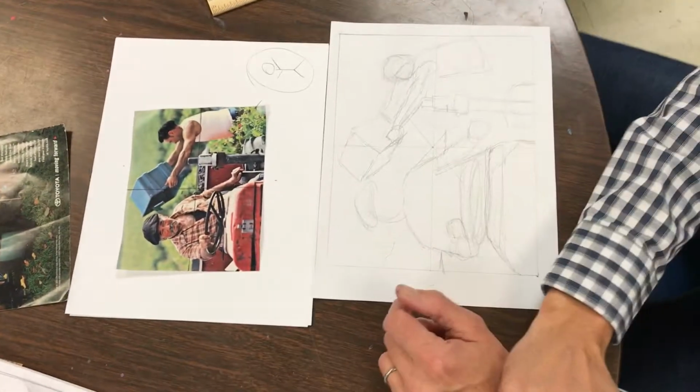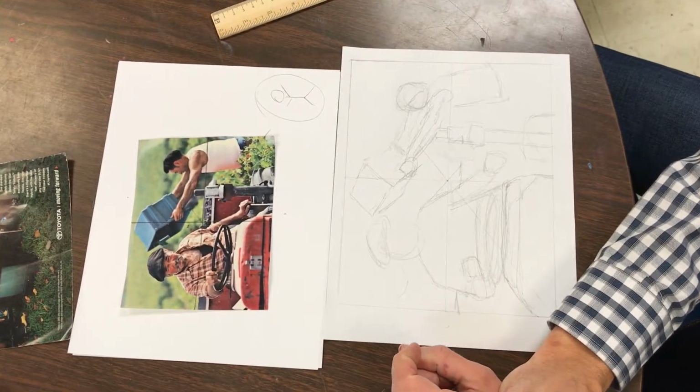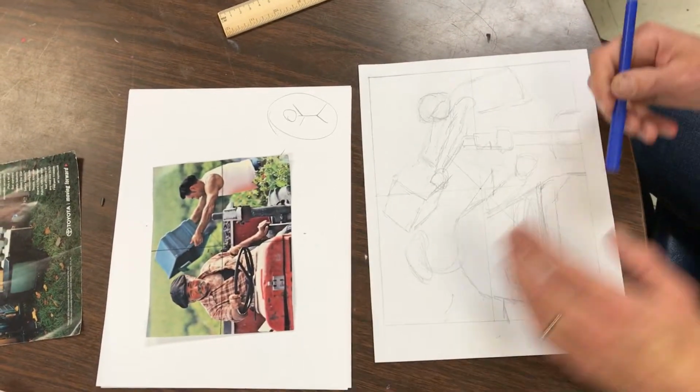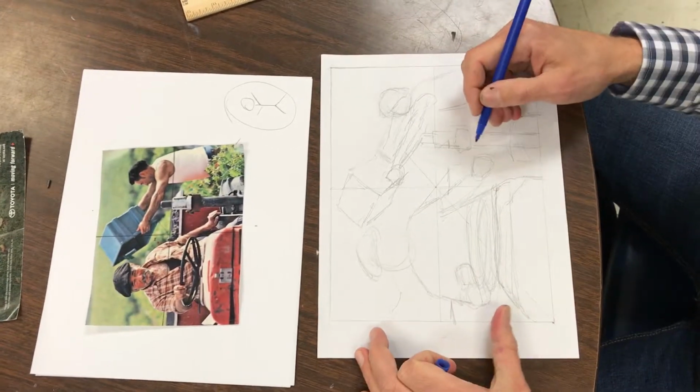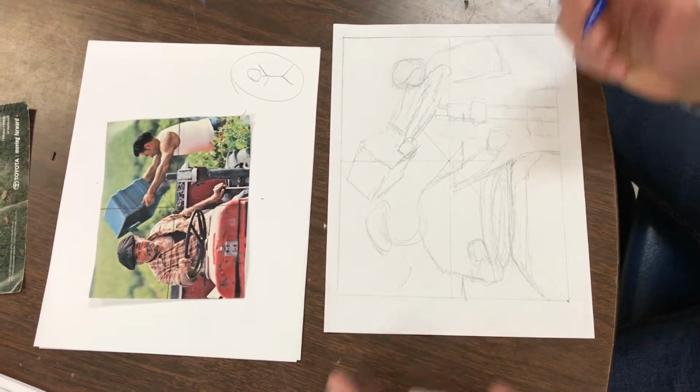At this point, the big basic shapes are in, but here's the scoop. You're ready to go to your details. You're not going to use pencil, okay? You're going to take a felt tip marker, and you're going to decide where to start.